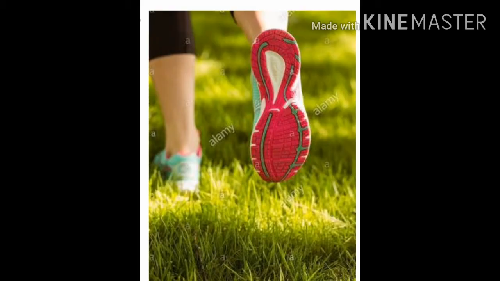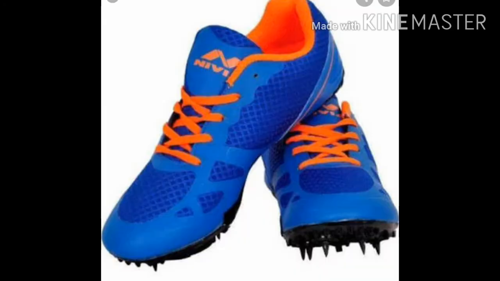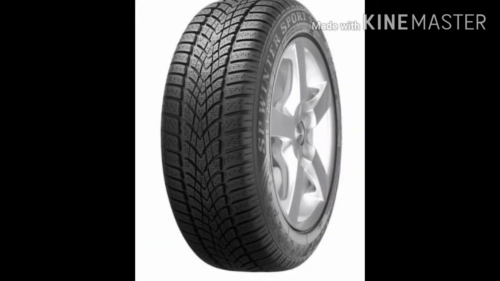The soles of the shoes are grooved. Sportsmen use shoes with spikes. Why? This is to get better grip on the ground. Tires are treated to get better grip on the road. Otherwise, they will skid on the road and cause accidents.